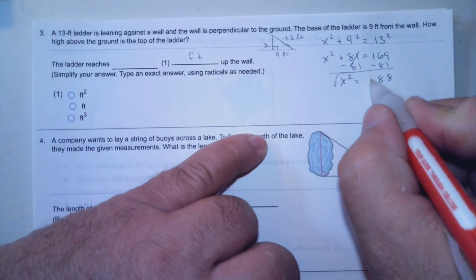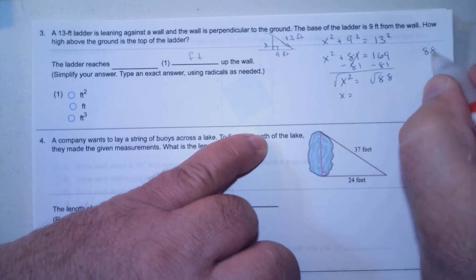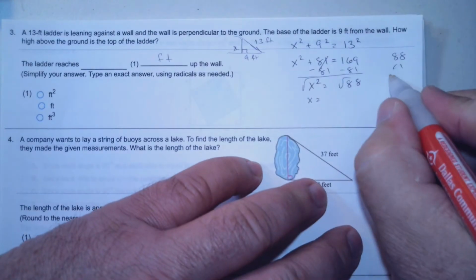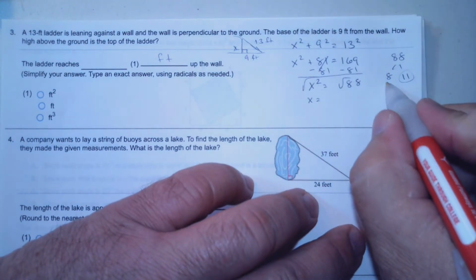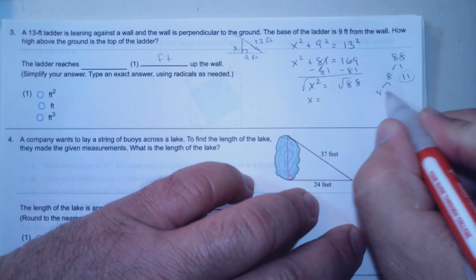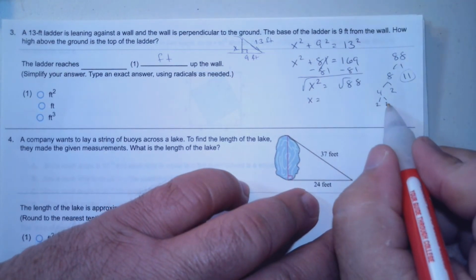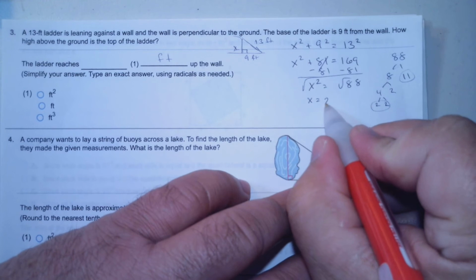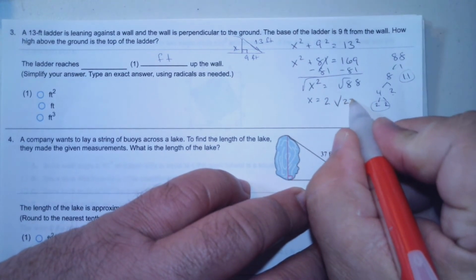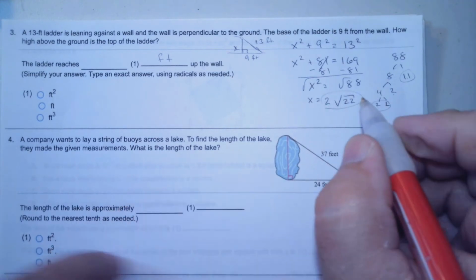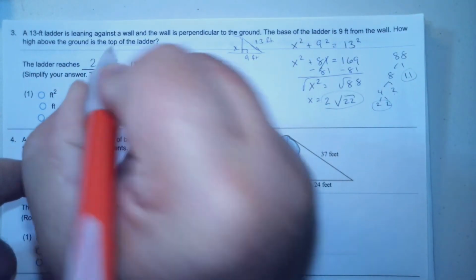Square root both sides, so let's see, we have 88. We know that's 8 times 11. 11 is a prime number, so that stays there. This is made up of 4 times 2, 2 times 2. There's 2 of a kind, so it comes out. 2 times 11, that stays inside there, 22. So it's 2 radical 22 in feet.